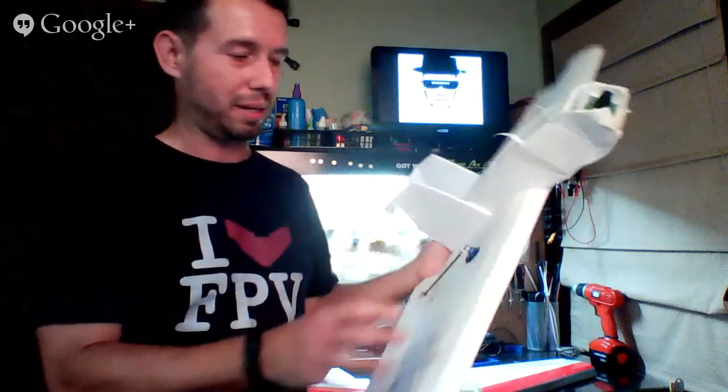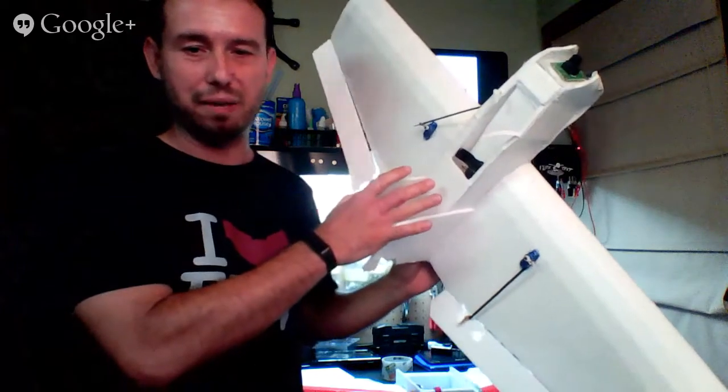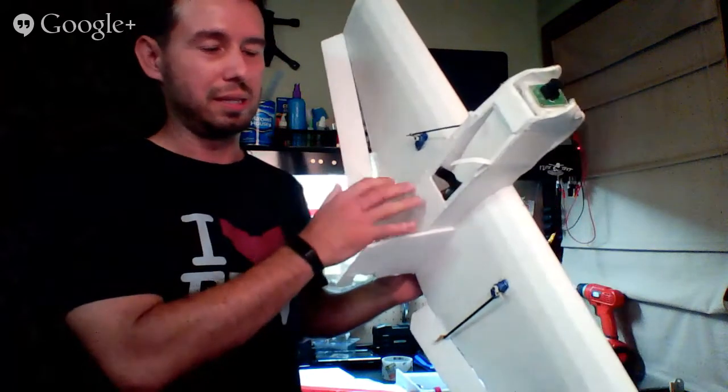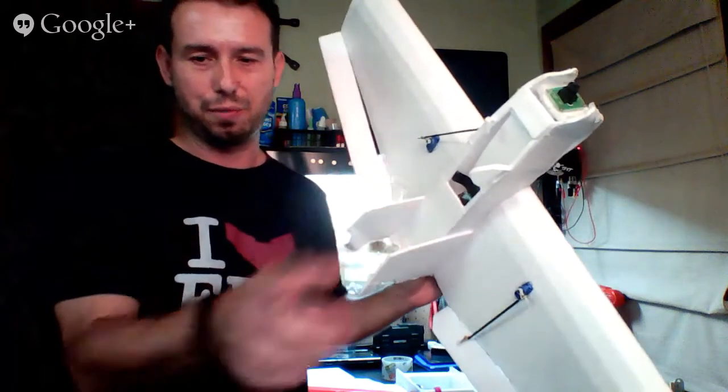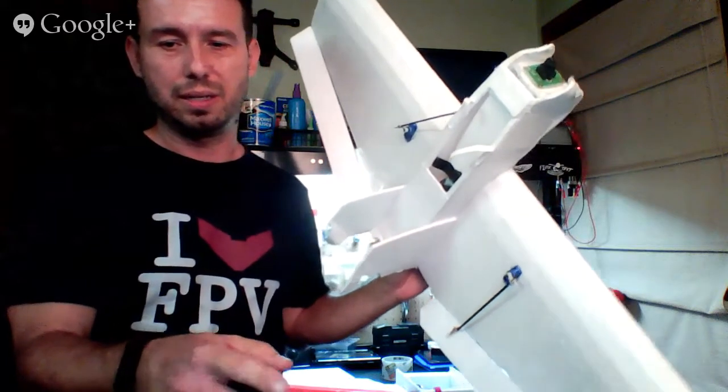This is a plane. Y'all saw it glide. It glides like a beast. It's awesome looking when it's not demolished. This is from a lot of testing, but we'll be releasing these plans at 250. You said? Yeah, 250.